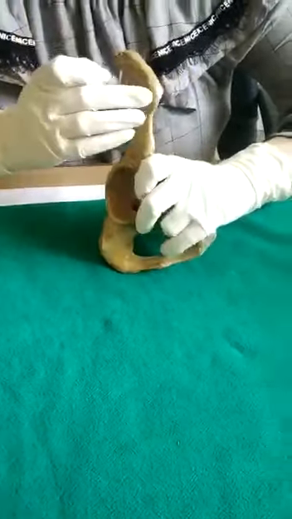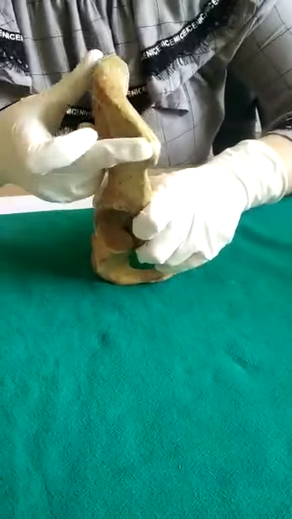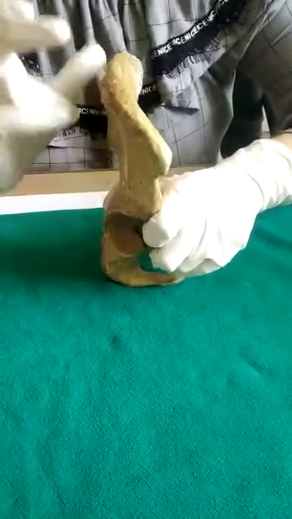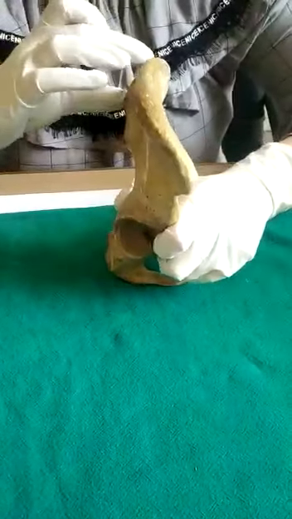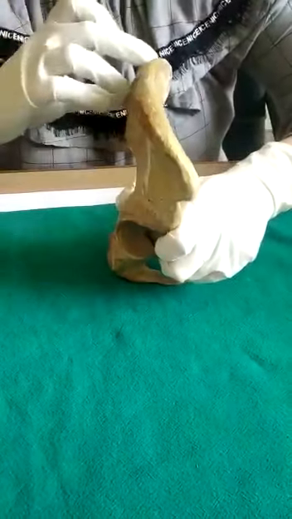Now, the crest. The attachments on the crest are very important. We have the outer lip, inner lip and intermediate area. Let's start with the outer lip, which we divide into the anterior 2/3 and the dorsal 1/3.